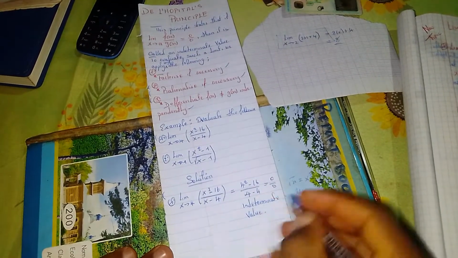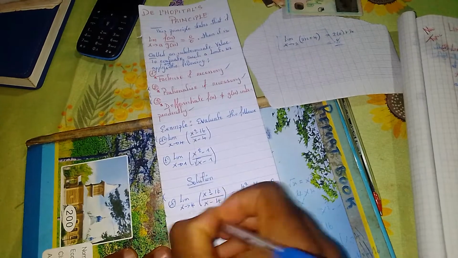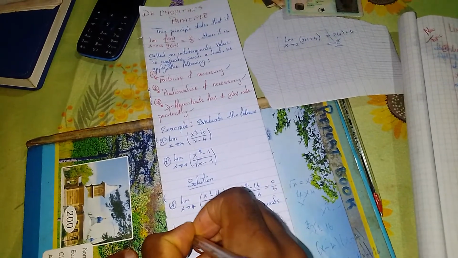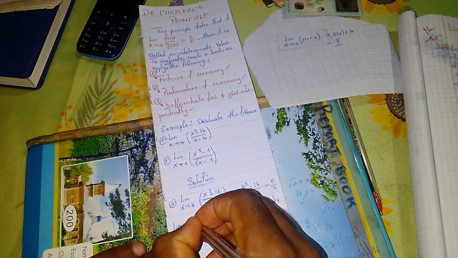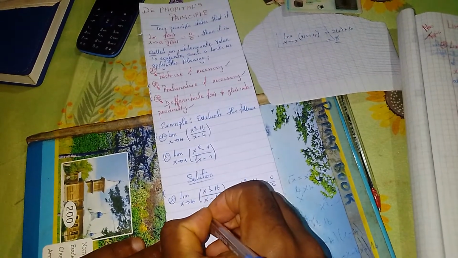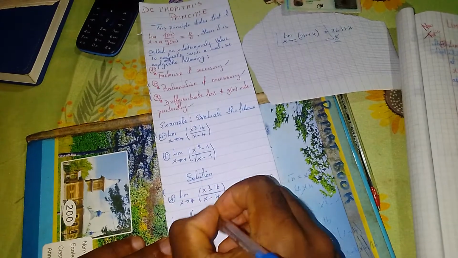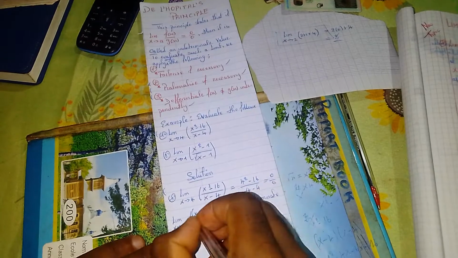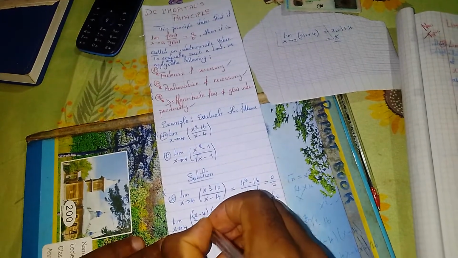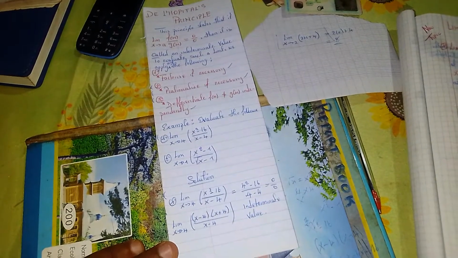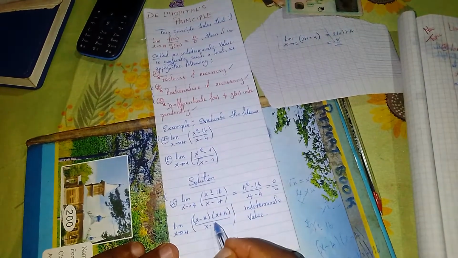So let's proceed. We have here limit as x tends to 4 of x minus 4 into x plus 4, difference of 2 squares, all over x minus 4. You see that what I was saying is coming true.